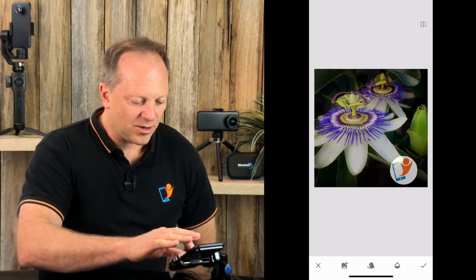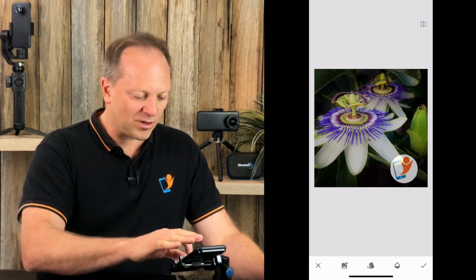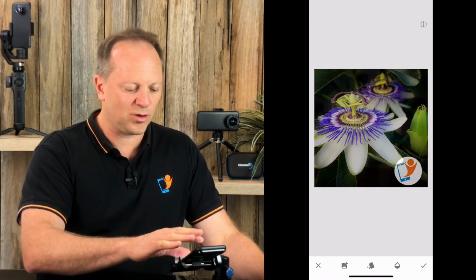This is my logo, circle logo. And one of the issues with Snapseed, and this is why it's not my preference, even though I love Snapseed, is that it doesn't downscale. Like, that's as small, I can make it big, but that is as small as I can go. So it's not very practical, is it?